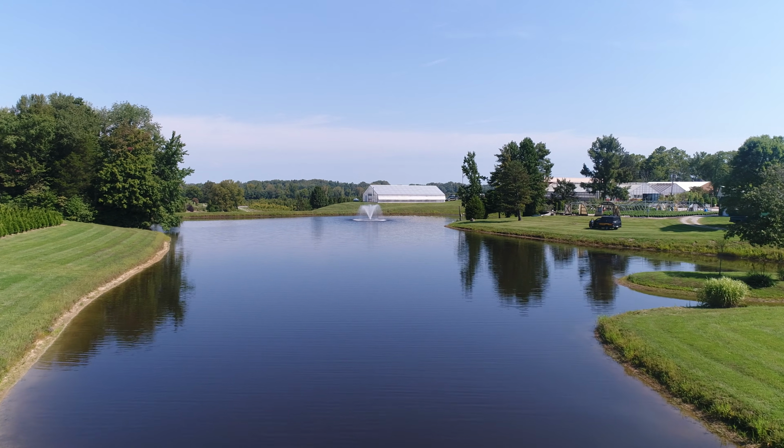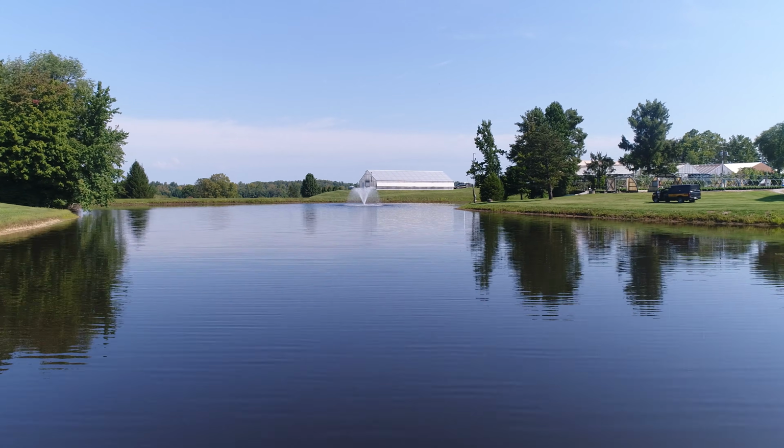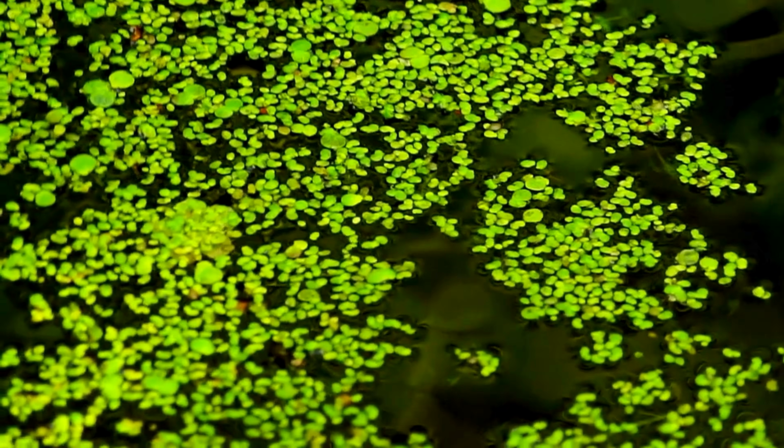When it comes to managing your pond, it is important to make educated decisions on how to focus your efforts. One of the best ways to improve water quality and discourage growth such as algae and duckweed is to create movement in your pond's water.